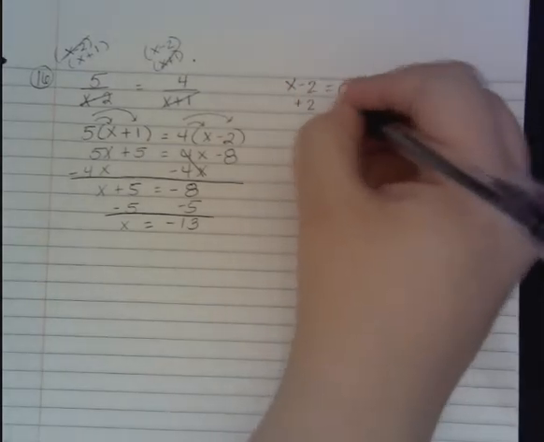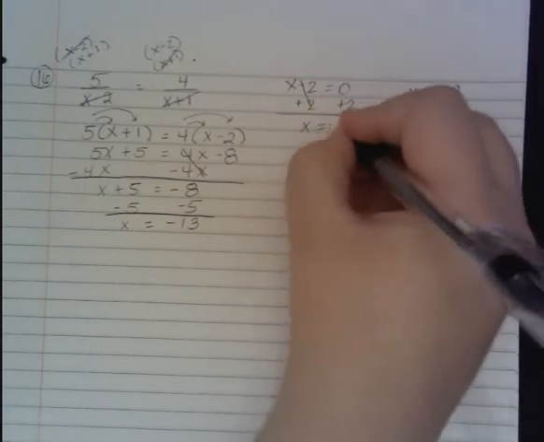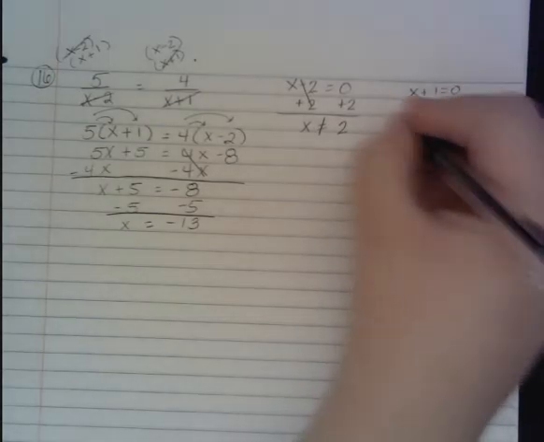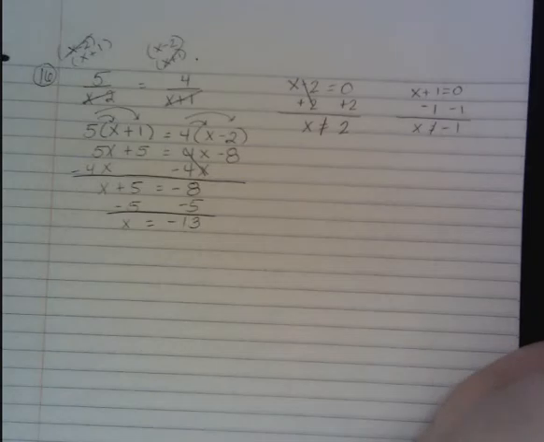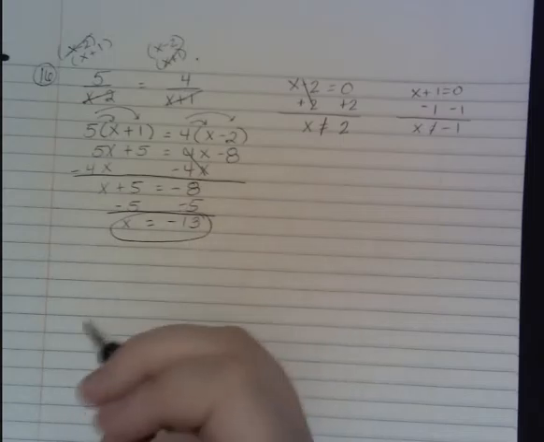So when I solve for x on both of my denominators, I got x cannot equal 2 and x cannot equal negative 1. Well, since we got a negative 13 for our answer, it was not one of our excluded values, so we are good to go.